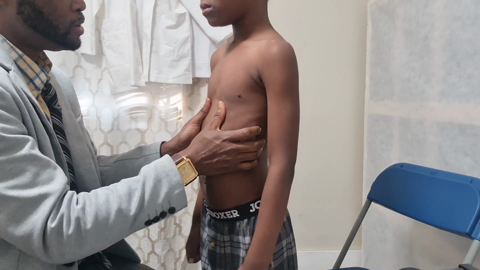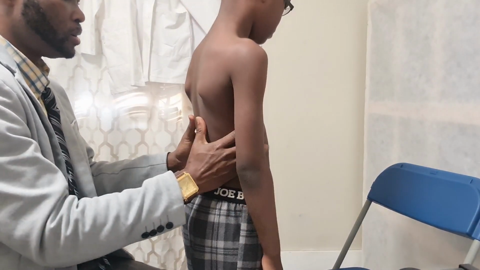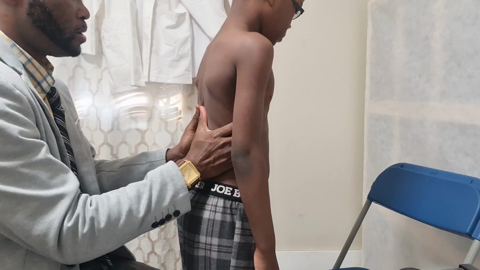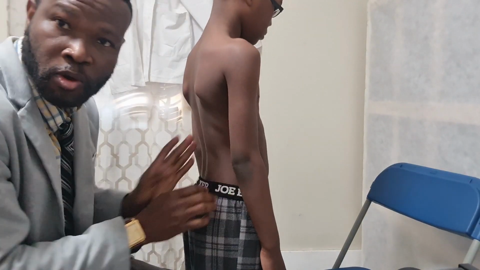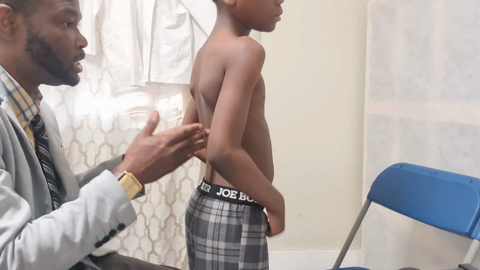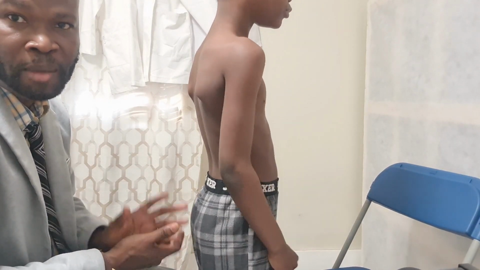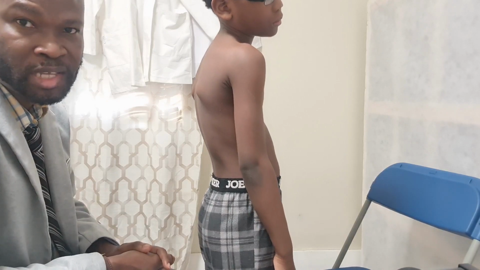Release. The same thing at the back. Inhale for me. Release. All right. So I check for respiratory excursion in this section, which is palpation. The respiratory excursion is about 3 centimeters.